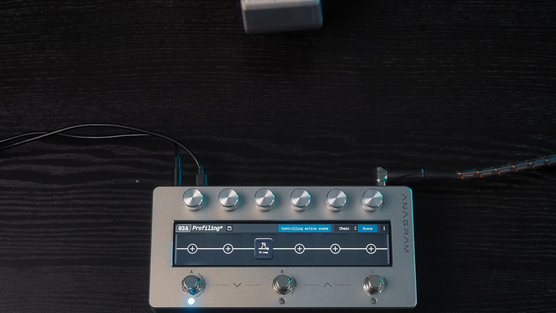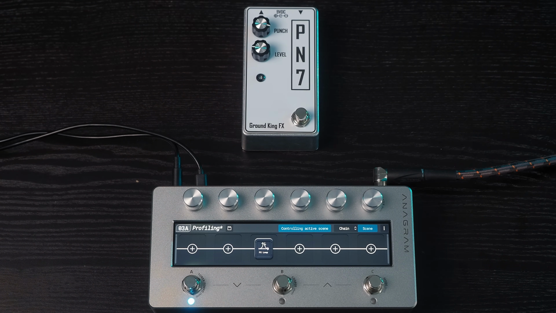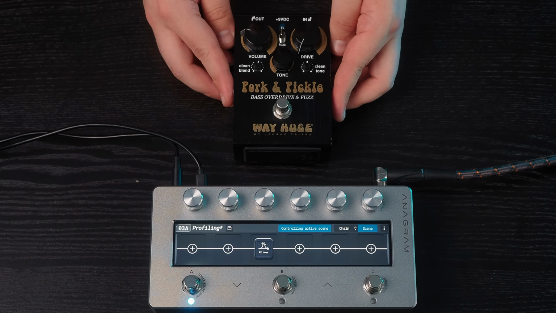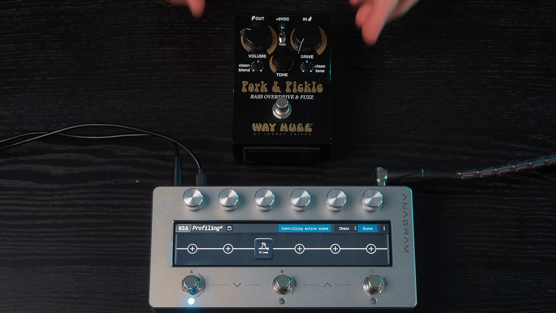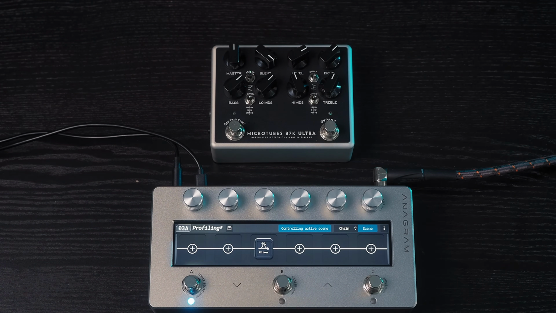Because in addition to the compression, this pedal also has a slight low-pass filter inside it, which helps us control our high end from becoming too fizzy. Up next, we have the Ground King FX PN7, a pedal that I created together with Ground King FX to bring my favorite bass boost pedal back into production. After that, we run into the way huge Pork and Pickle bass overdrive and fuzz, and then we finish things off with the Darkglass B7K.